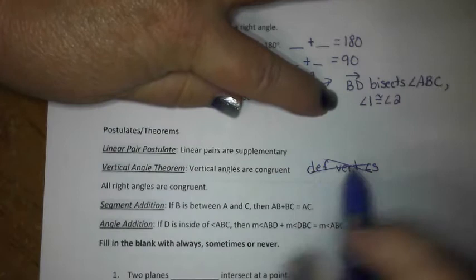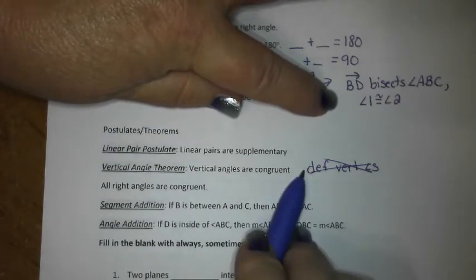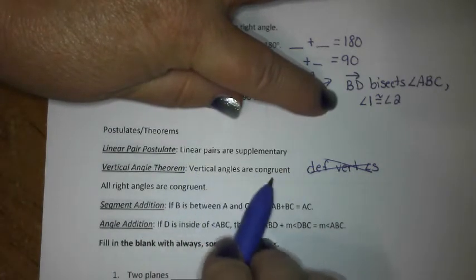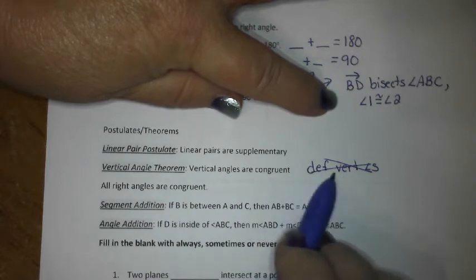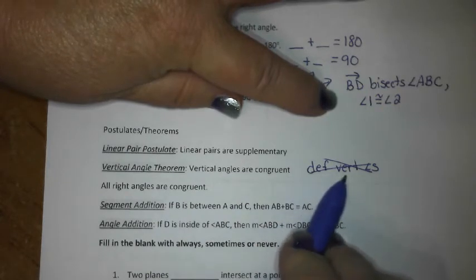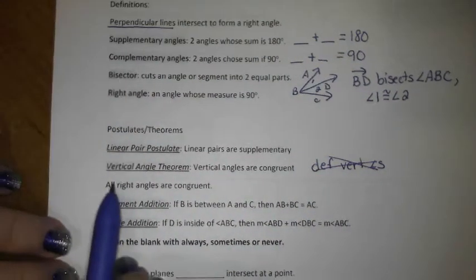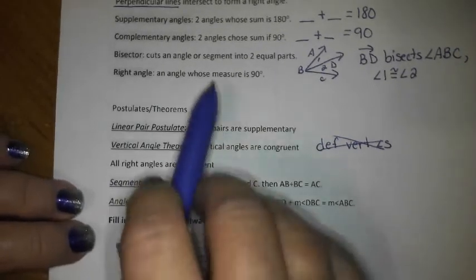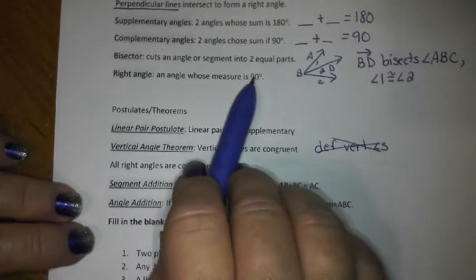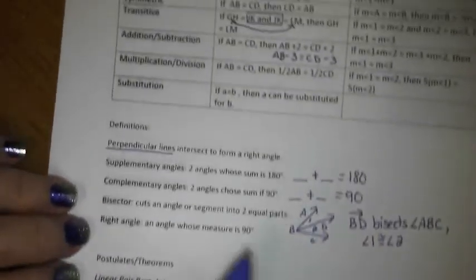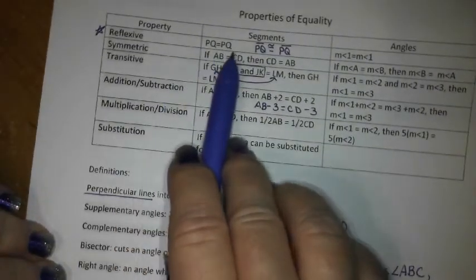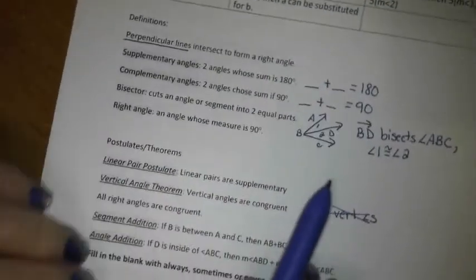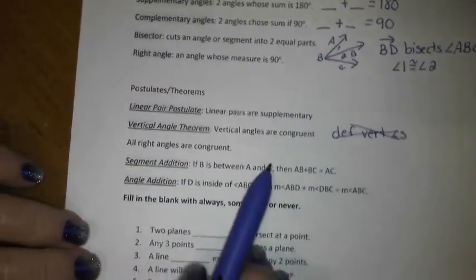The definition of vertical angles just tells us what they are. It doesn't tell us that they're congruent. So don't ever, ever, ever use the definition of vertical angles, because that's not a thing. All right angles are congruent. That makes sense, because every right angle is 90 degrees, and go back to the reflexive property, 90 equals 90, so all right angles are congruent. You can use that in a proof.